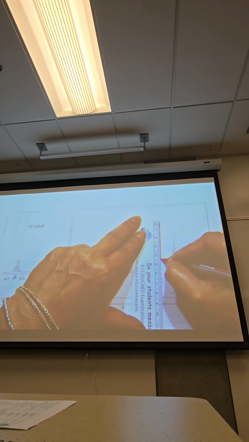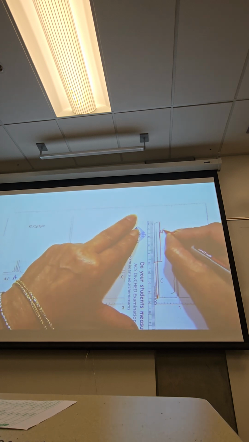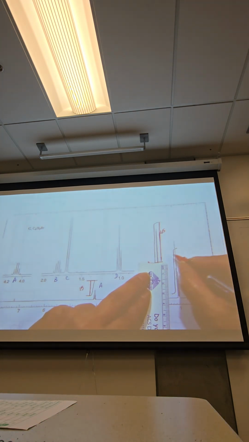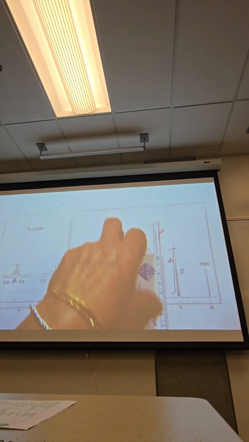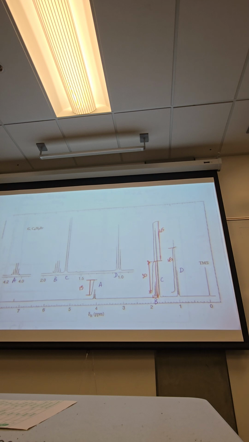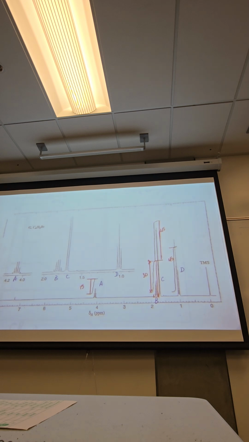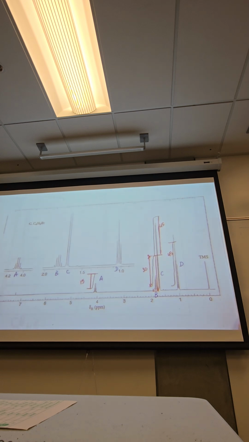Excuse me, 45 millimeters, not centimeters. And from the start of the integration curve to the end, it's 45. You're also saying millimeters, not meters or liters. Okay, millimeters, yes.